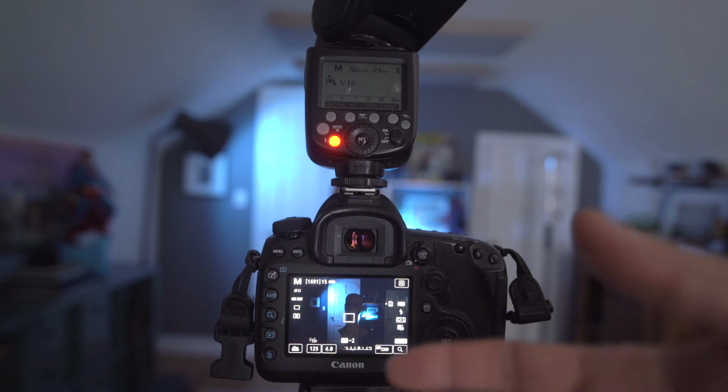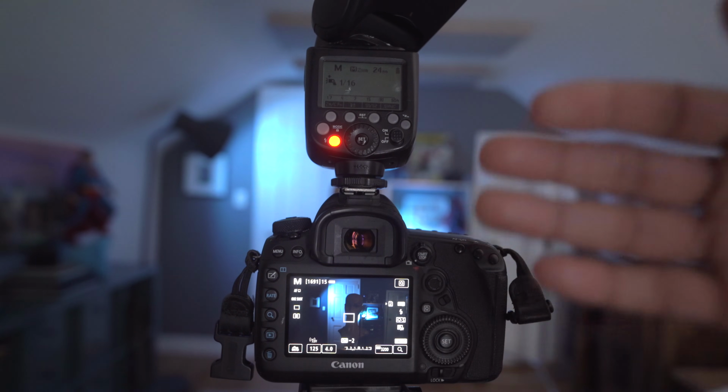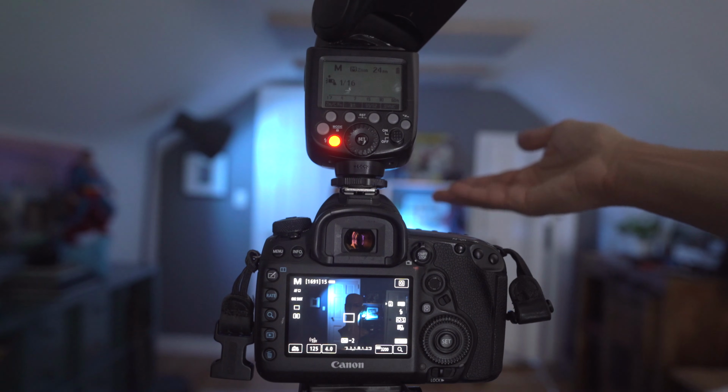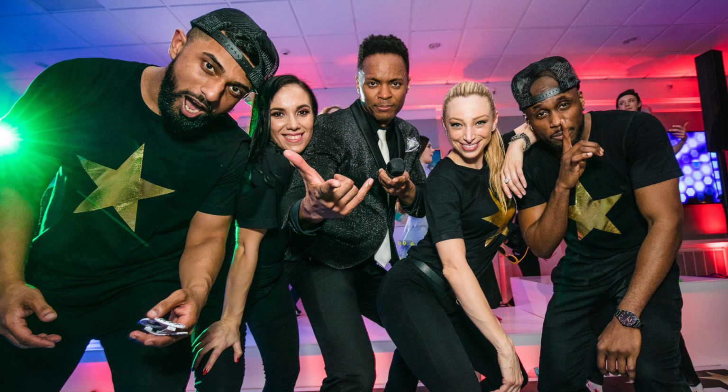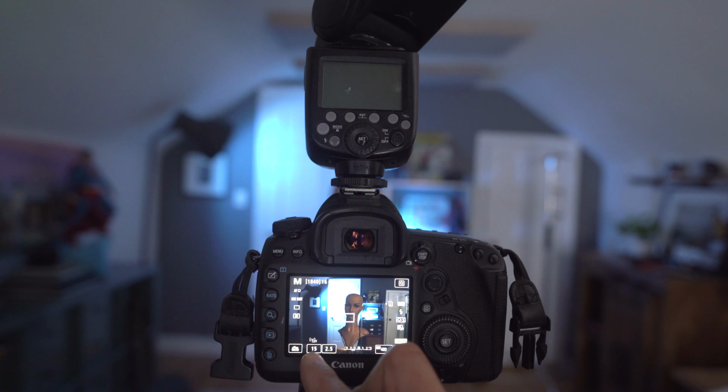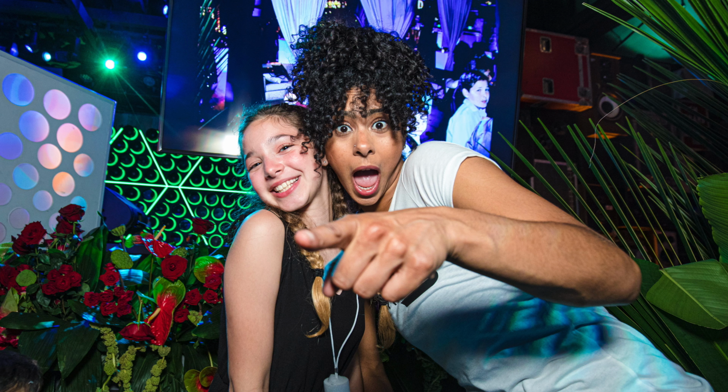Now, my office here is very small, so the flash is going to reach the back wall. If you're shooting a venue or an event or wedding, your flash won't reach the blue lighting, the up lighting, okay? Now, by the way, your flash can freeze action.